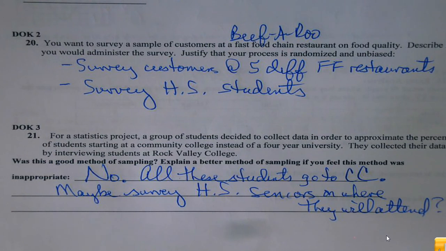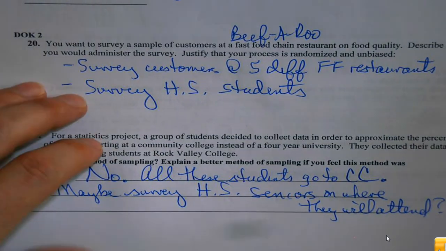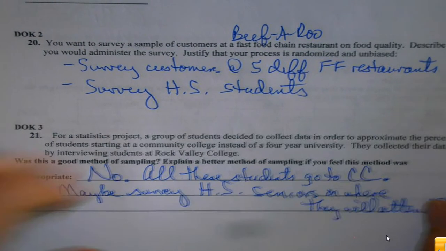I mean, maybe you go to a local area as people go in and say, hey, are you going to college right now? No. Okay. Are you going to college? Yes. Oh, okay. Where are you going to college? You could even stand in front of a store and do it. People might look at you a little strange, but hey, you've got to do what you've got to do to get your information when you're doing this stuff.